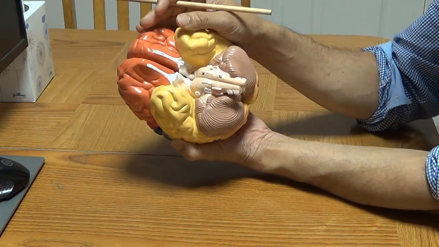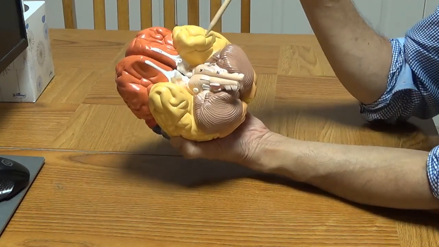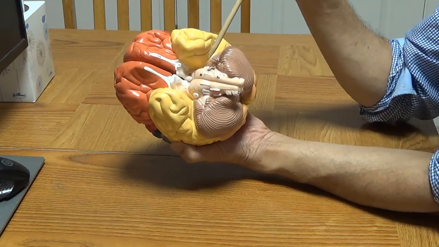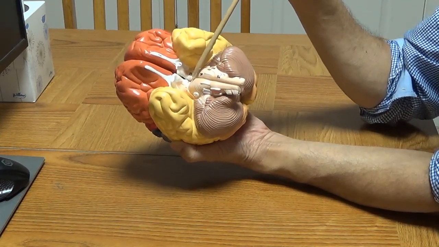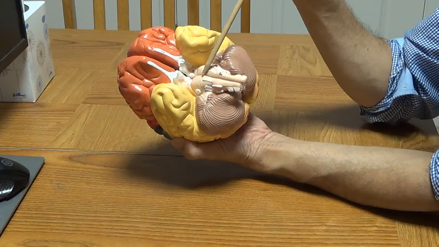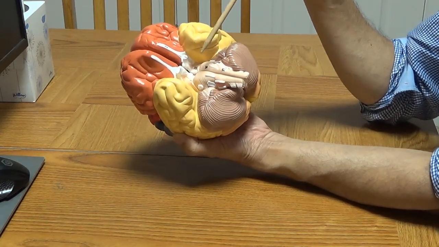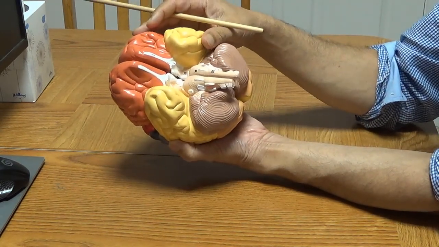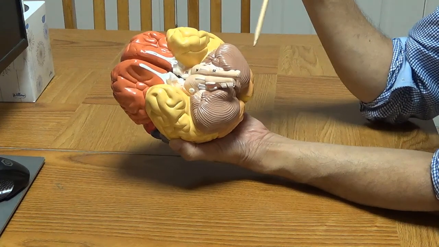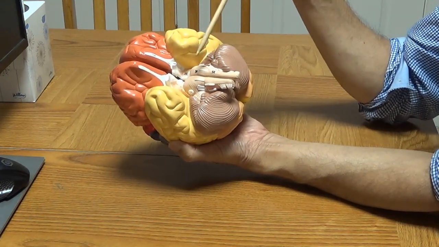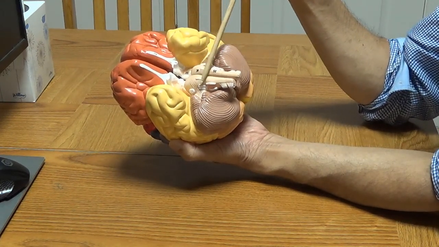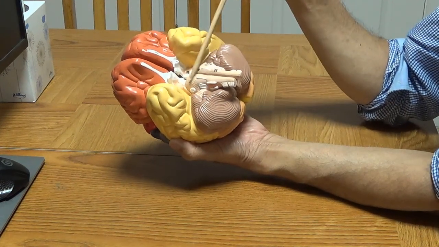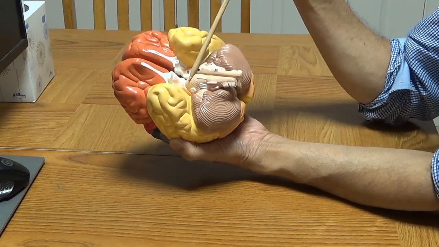The brainstem is very important because important functions of your body are controlled by the brainstem. For example, your cardiac function, your respiratory function. Your respiratory centers are located inside the brainstem. Your cardiac centers are located inside the brainstem.